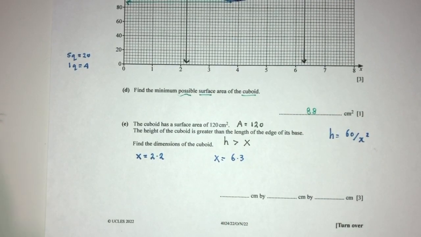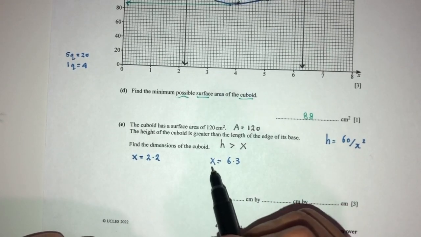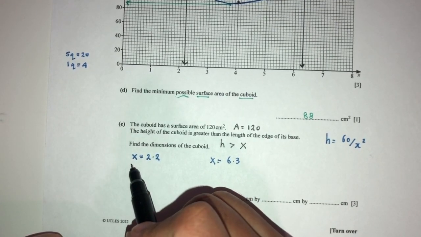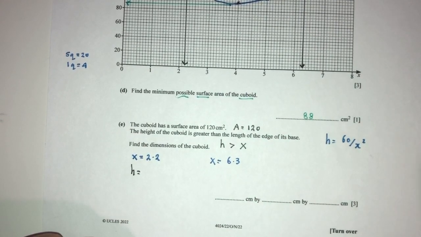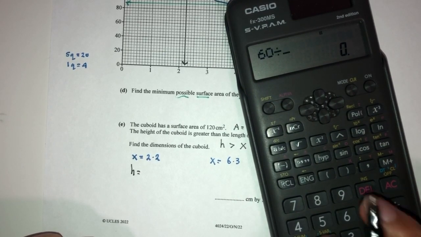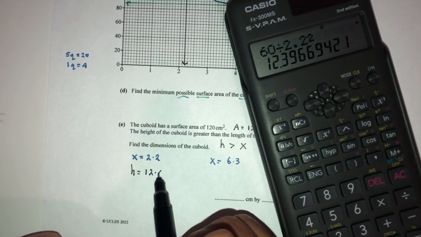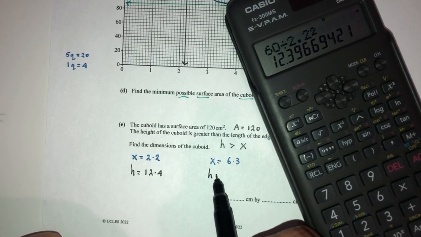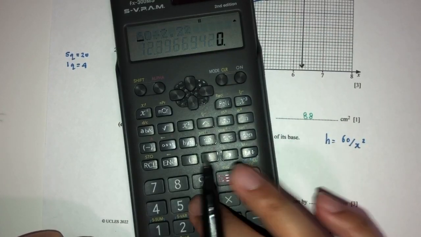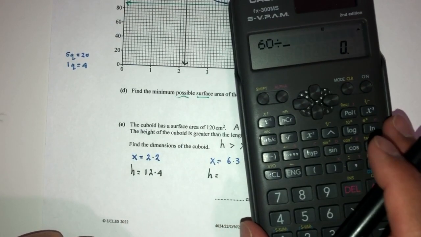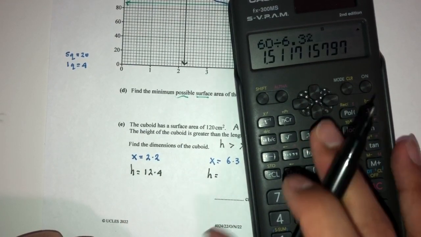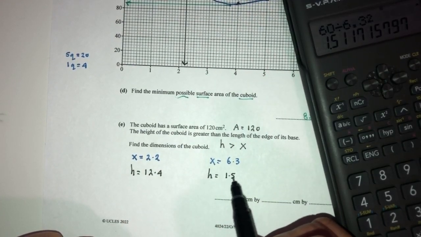Now we have to choose which one is correct. So when x is equal to this value, what is the value of h? Replace back in your equation. 60 divided by 2.2 squared should be 12.4 corrected to 3 SF, and here we have 60 divided by 6.3 squared, that should be 1.51.